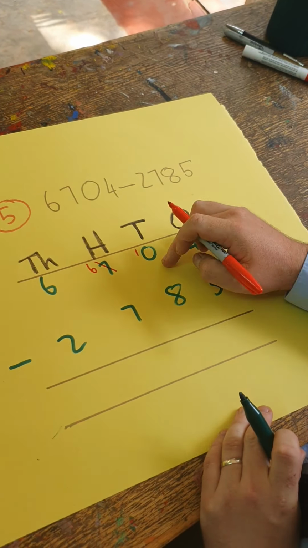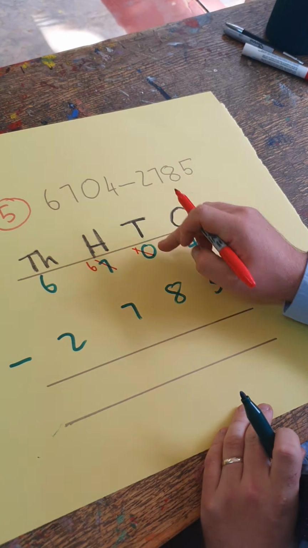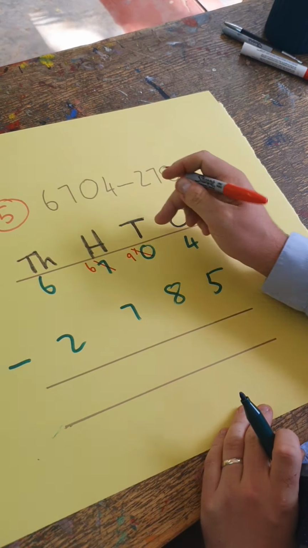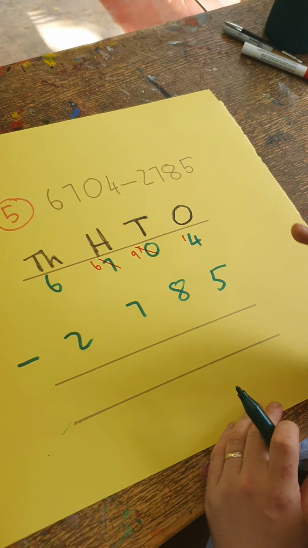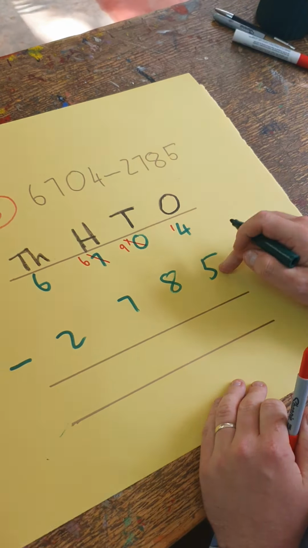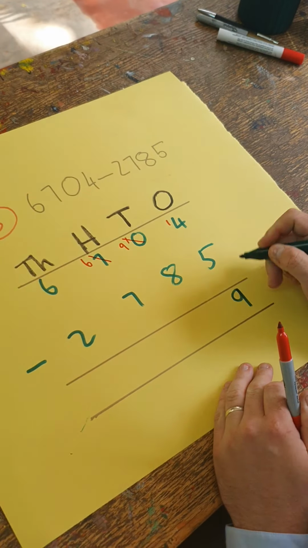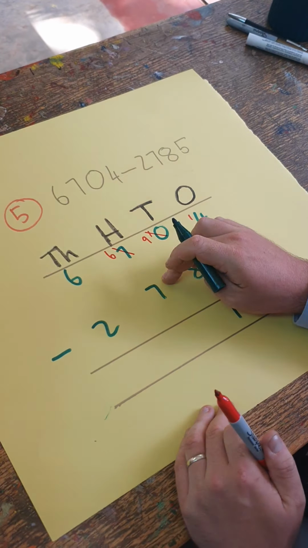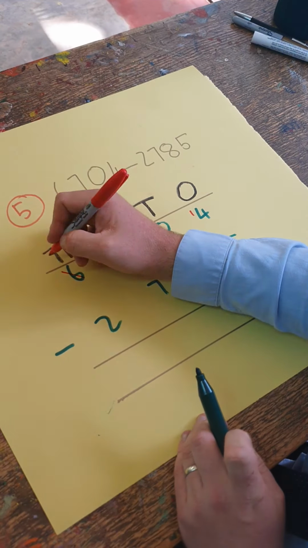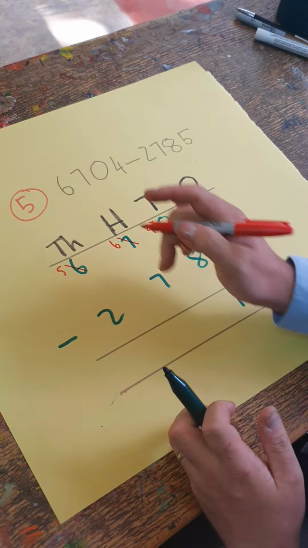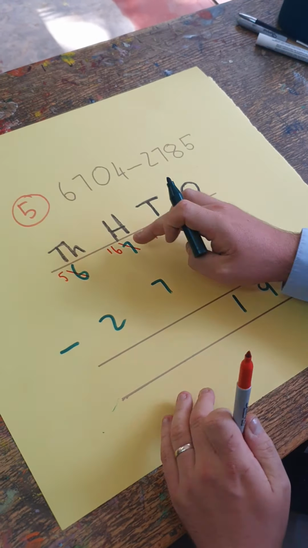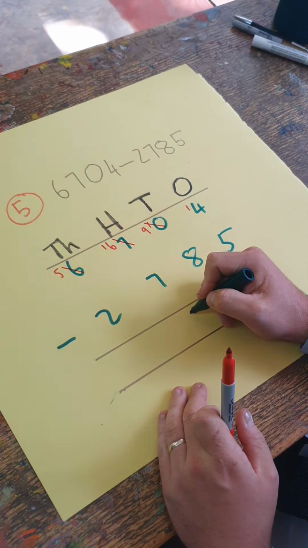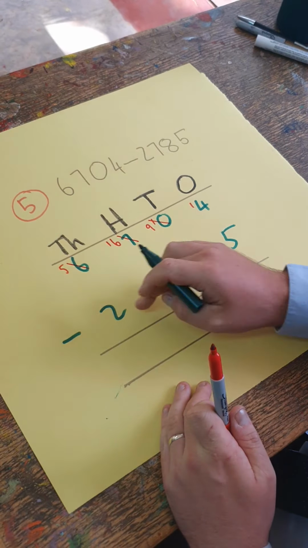Now we can steal from here, so we cross that out, and our 10 becomes a 9, and the one that we took from here goes on to our 14. Now we can do 14 take away 5, which is 9. We can do 9 take away 8, which is 1. We can't do 6 take away 7, so we need to steal from here, and that becomes 5. That becomes 16. So now we can do 16 take away 7, which is 9, and 5 take away 2 is 3.